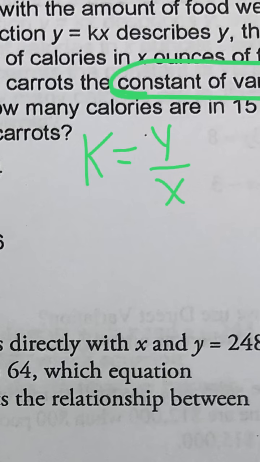K is a constant of variation, and here it was set to be 0.4. They want to know how many calories are in 15 ounces. So we're looking for calories. Calories is my y, and 15 ounces, that's my x value because x stands for ounces. So all you would need to do is solve for y.